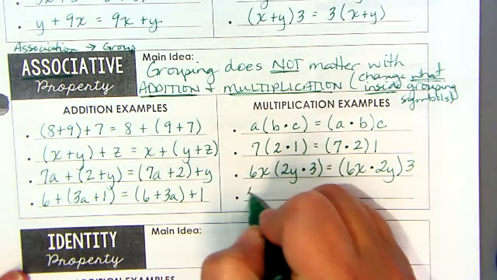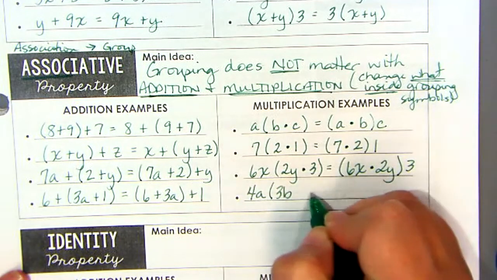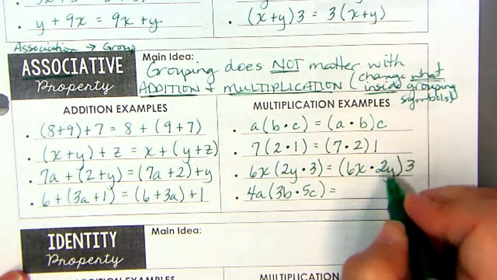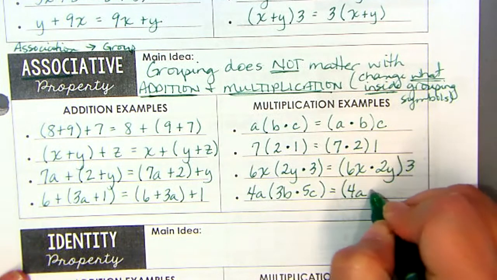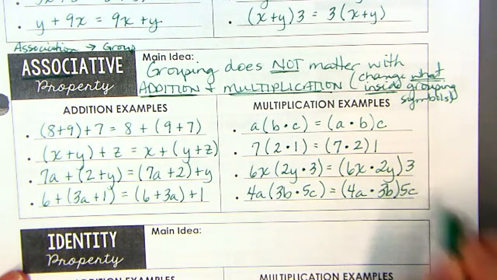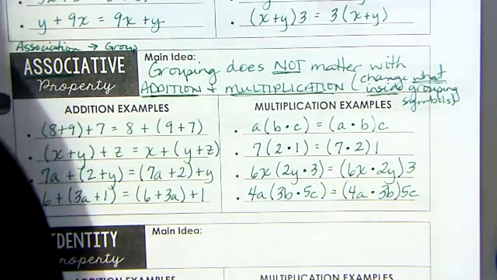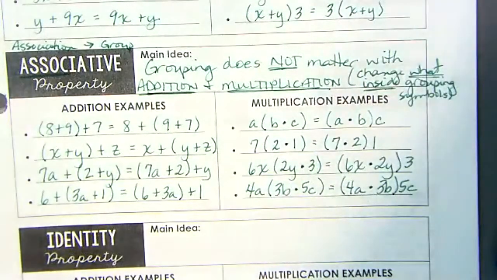Last example here, 4a(3b times 5c) equals, it's the same as, (4a times 3b) times 5c. Those are all the same thing. You're changing the grouping symbols. What is inside the grouping symbols?